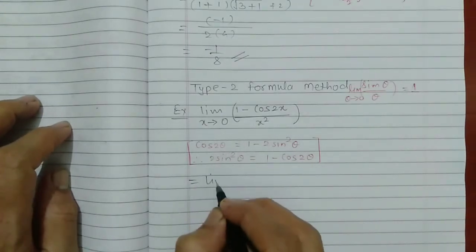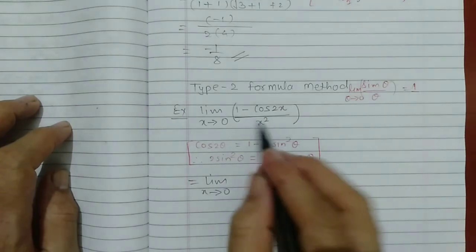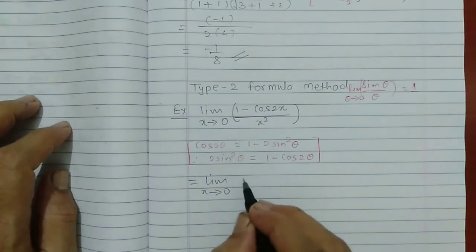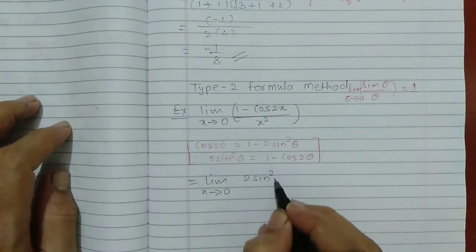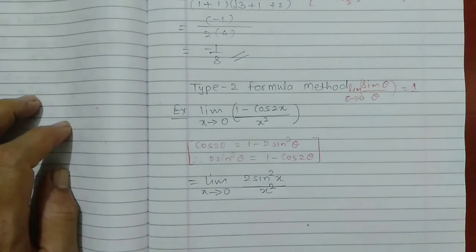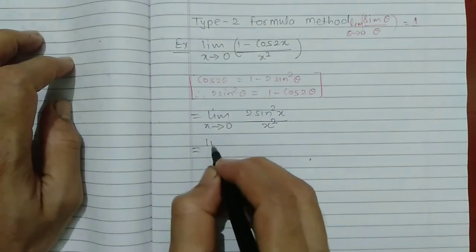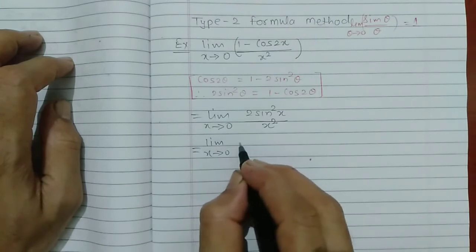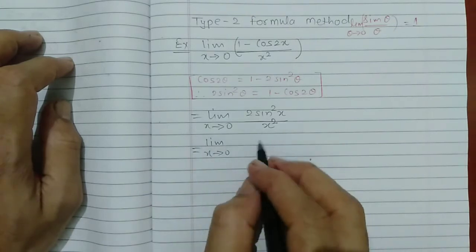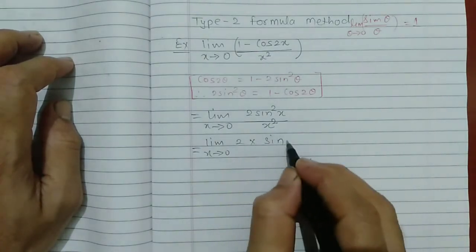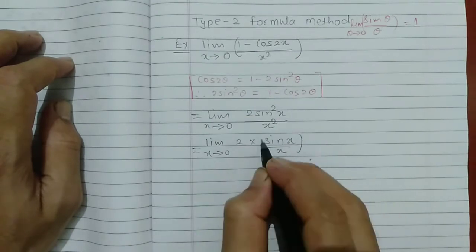So our limit becomes limit x tends to 0, 1 minus cos 2x is 2 sine square x, divided by x square. Which is equal to limit x tends to 0, two into sine x by x the whole square.